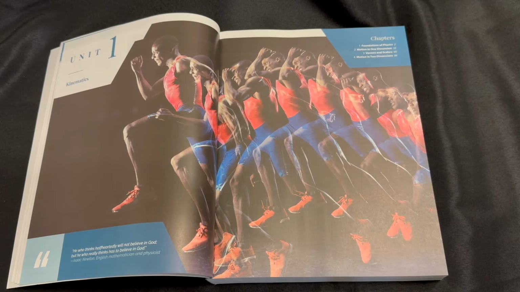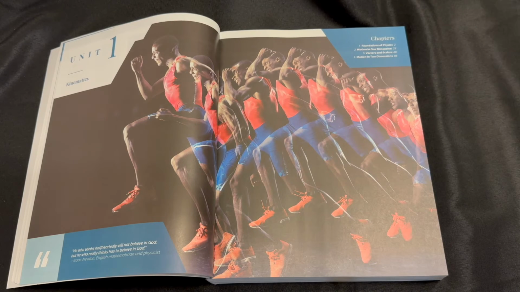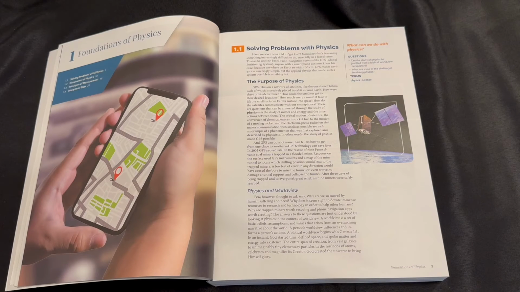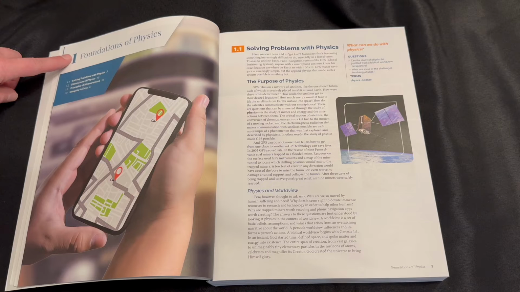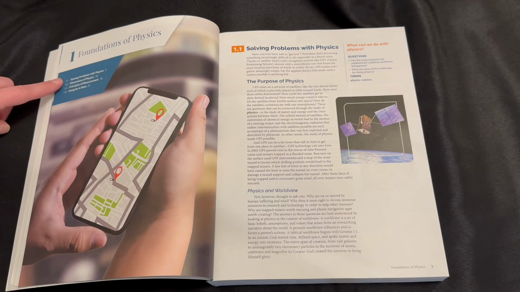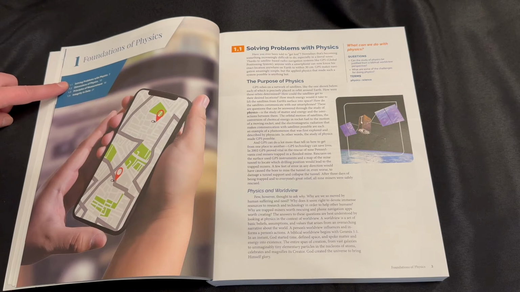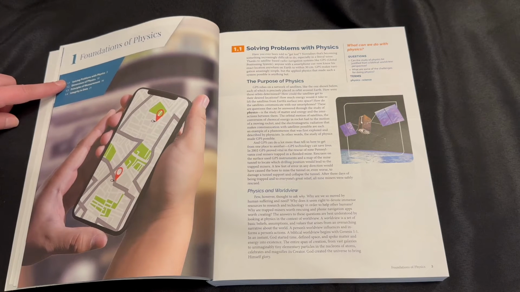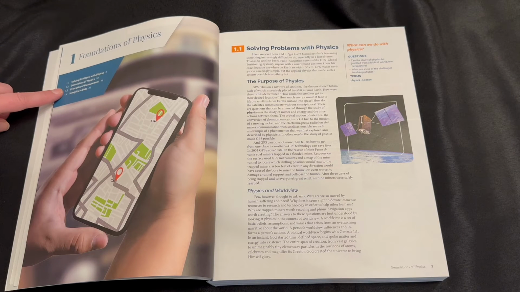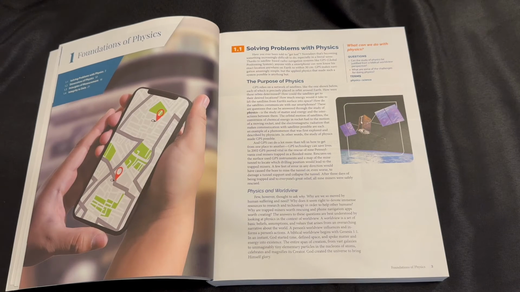At the beginning of each unit, the chapters will be listed along with the page that it starts on. In the beginning of each chapter, we will have the name of the chapter. For Chapter 1, we have Foundations of Physics. And then each section will be listed along with the title for that section. For Chapter 1, we have Solving Problems with Physics, Dimensions of Physics, Principles of Measurement, and Integrity in Data.